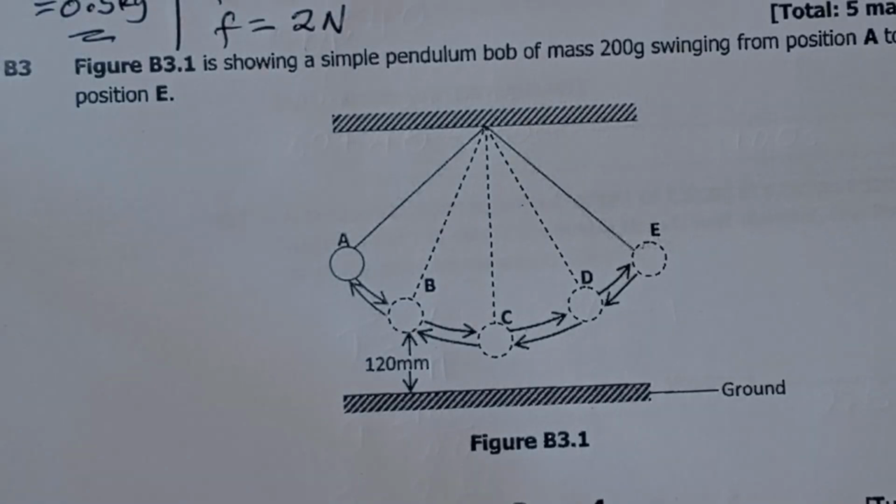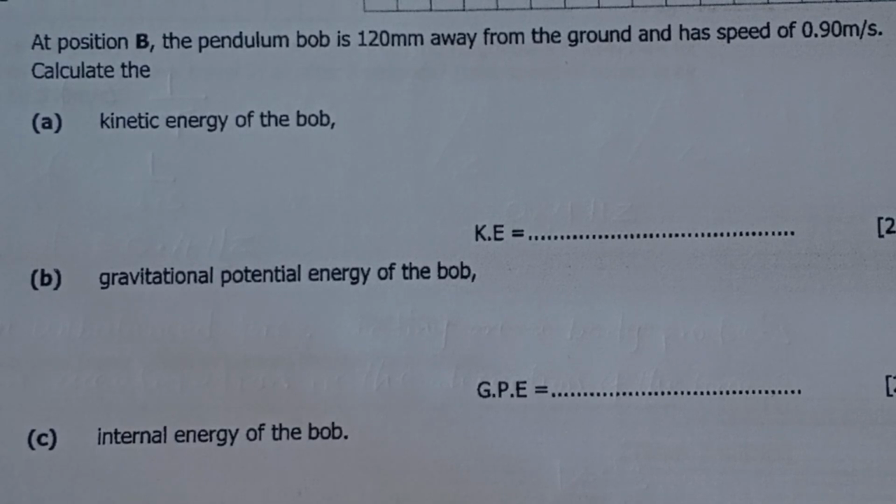Number 3, figure B 3.1 showing a simple pendulum bob of mass 200 grams swinging from position A to position E. So that is the diagram that we have. At position B, the pendulum bob is 120 millimeters away from the ground and has a speed of 0.90 meters per second.